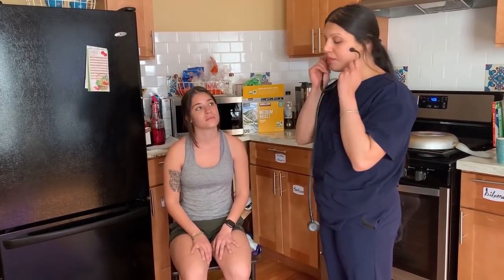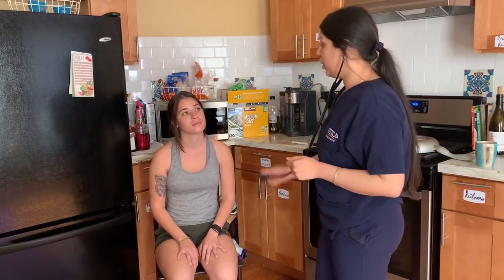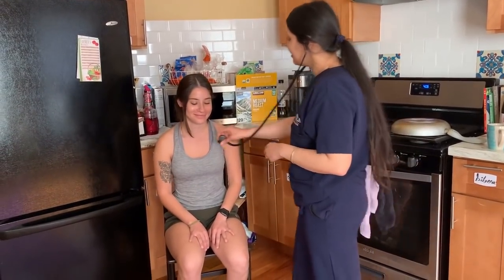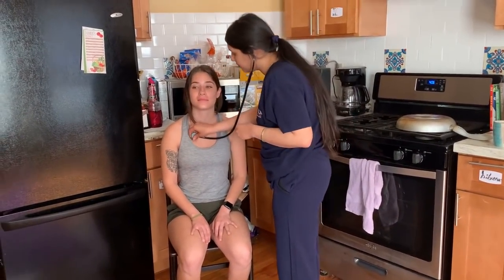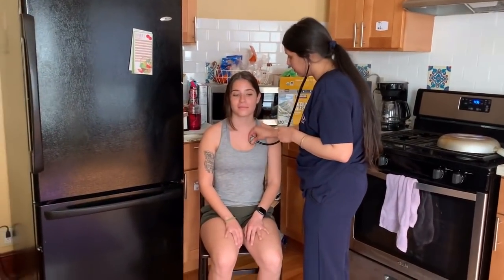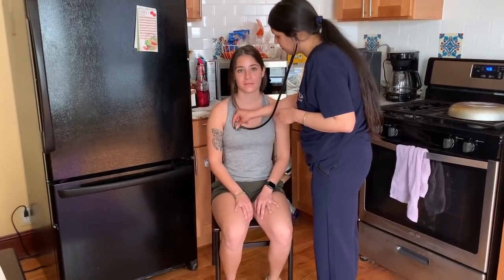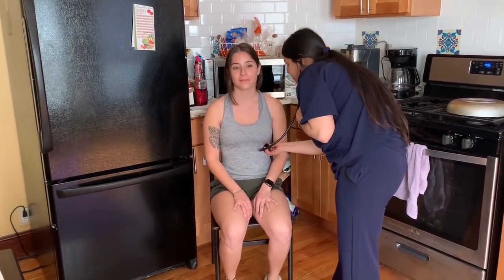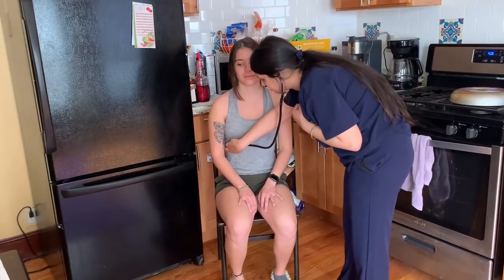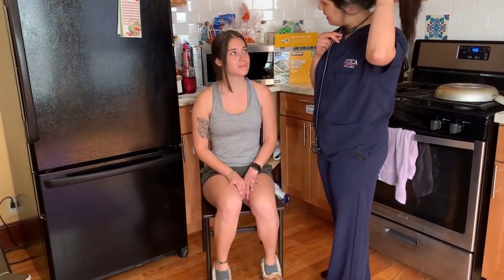And before I forget, we have to auscultate her lungs and her heart. So we're going to first begin with the lungs. I'm going to go ahead and start with the bronchials. So breathe in and out for me. Okay, then vesicular, bronchial. Vesicular. Awesome. And now lung sounds are clear and there are no adventitious sounds detected.